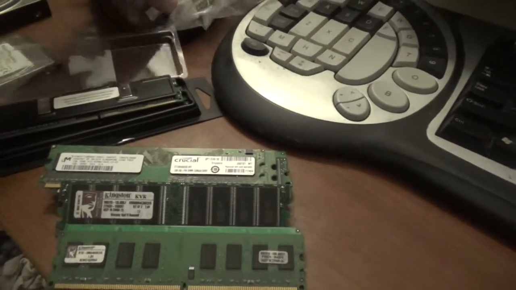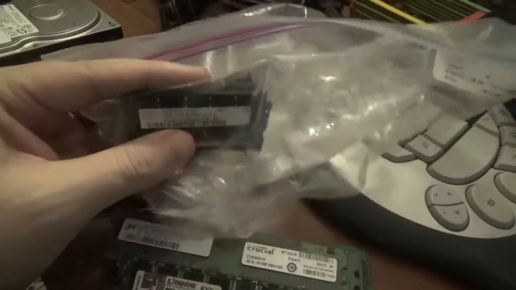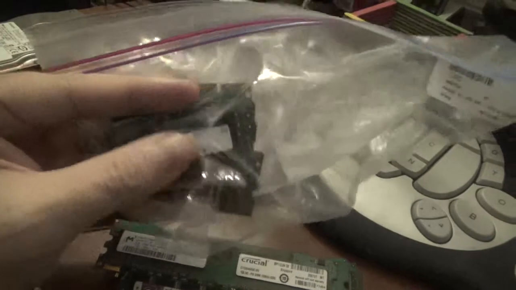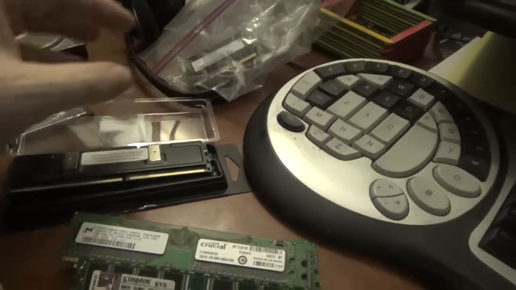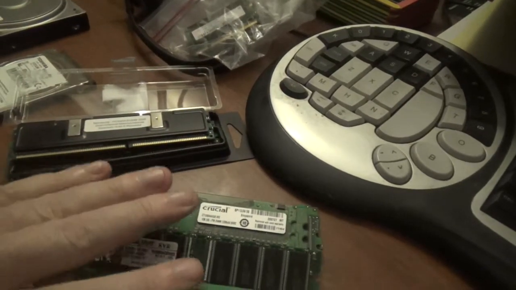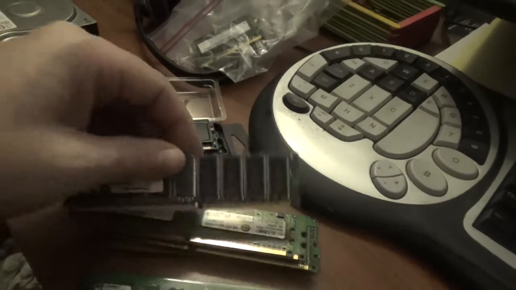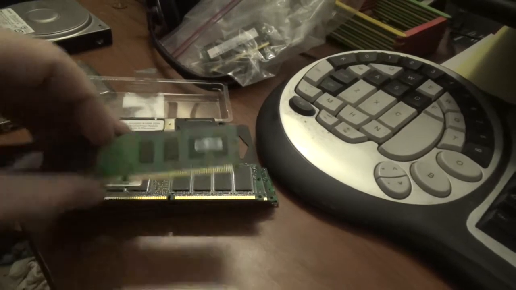Now if you're looking at laptop memory, it's the same thing as this, but smaller, and it looks like these little memory modules here. So that is what memory is. It's either small or long like this, depending on whether you have a laptop or a desktop. And let me go ahead and show you the difference here between memory and a hard drive.